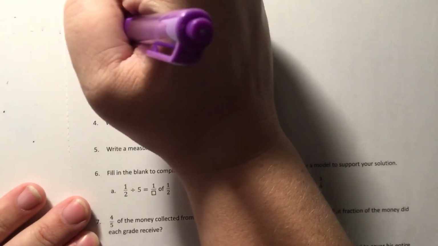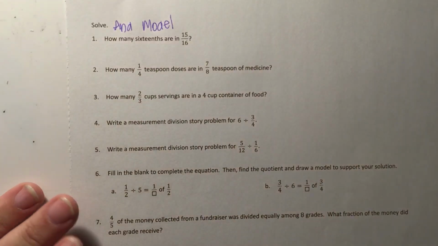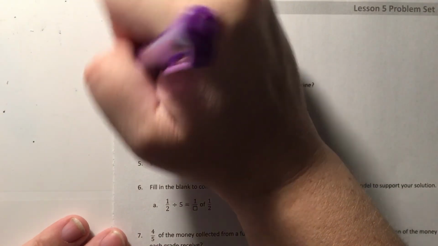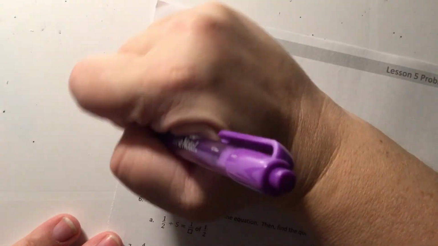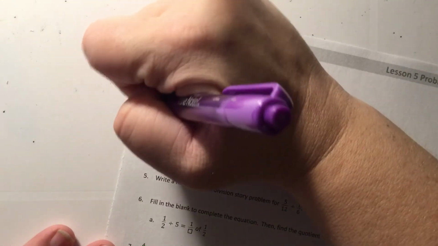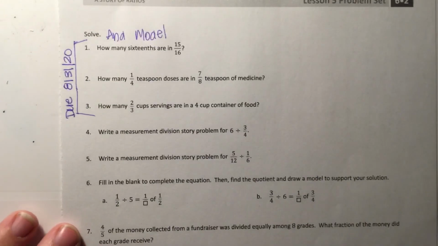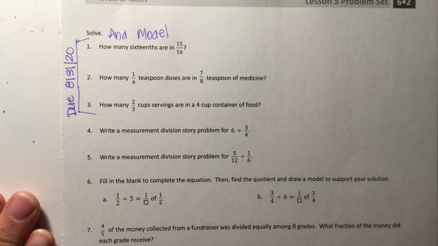Solve and model. Oh, look at that. You're solving and modeling, okay? Which means, essentially, that's what the back of the paper is for. So, 1 through 3 in your group. It is due today. Today is the last day of August. You will turn this in to Google Classroom, okay? Make sure I can read it. And if you have questions, please come back to me. Okay, see you guys later.